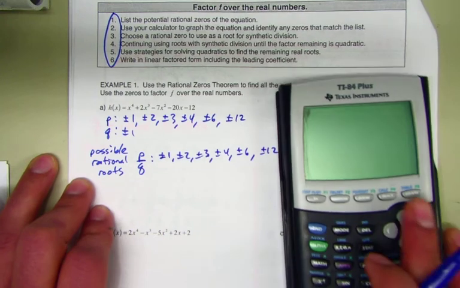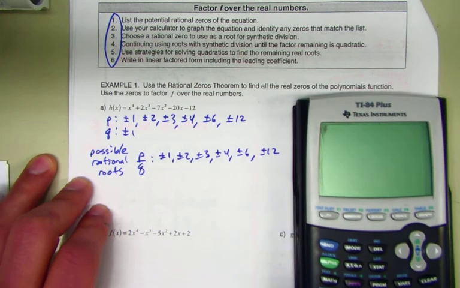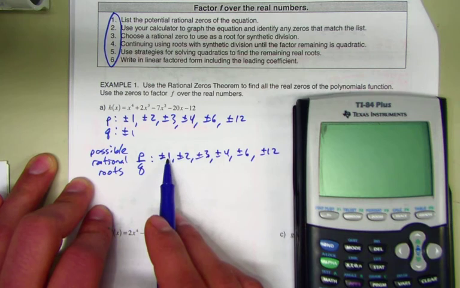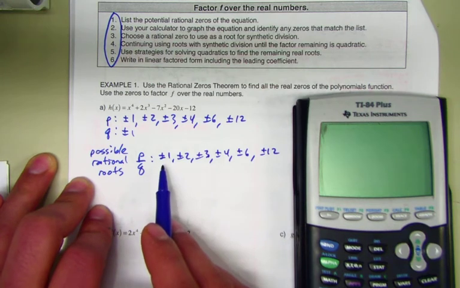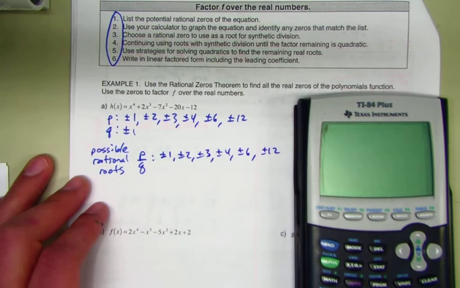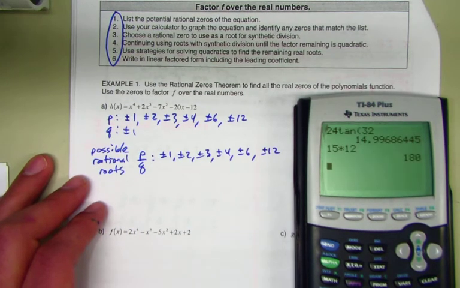Now what we're going to do, because if we didn't have a calculator, we would literally just start testing. Does 1 work? Do we get a 0 remainder with 1? Yay! Or, oh no, now I got to try another one because that didn't work, and that could take a long time. The calculator will help us get started though.